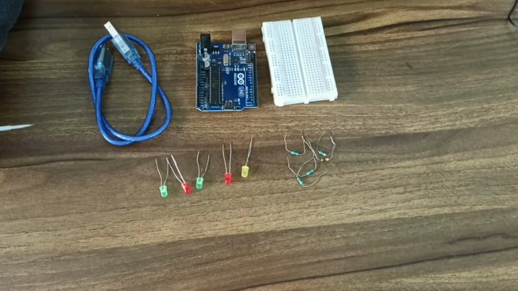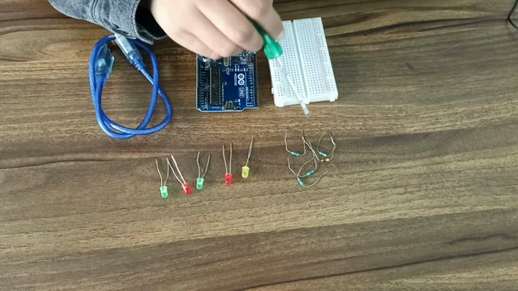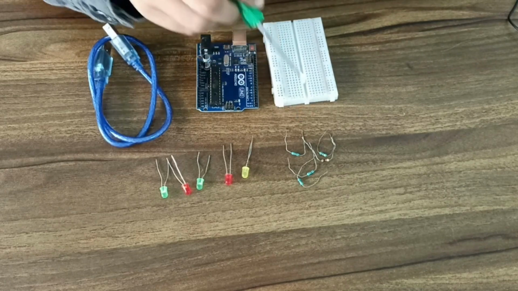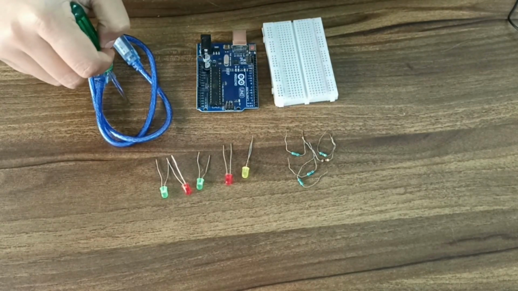Today we are going to make blink LEDs using variable project. Here we are using 5 LEDs, 5 1K ohm resistors, 1 breadboard, 1 Arduino Uno and a USB cable.